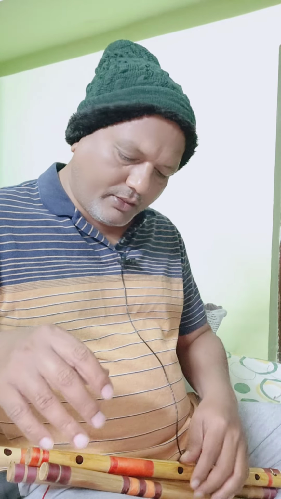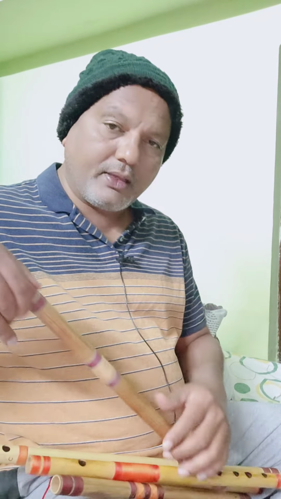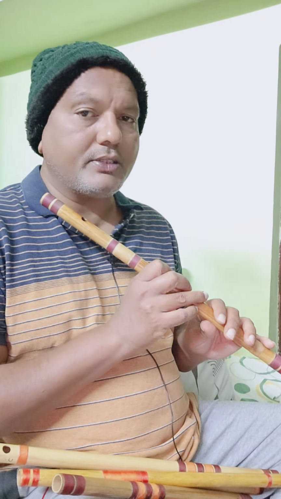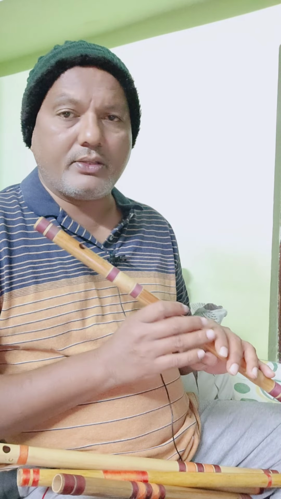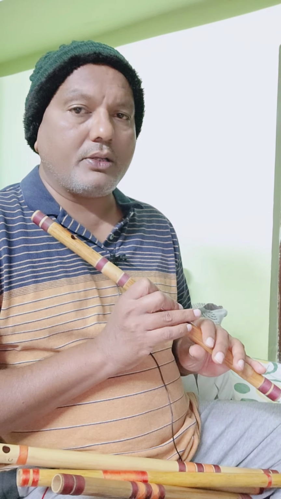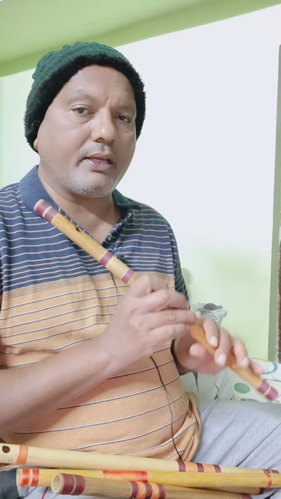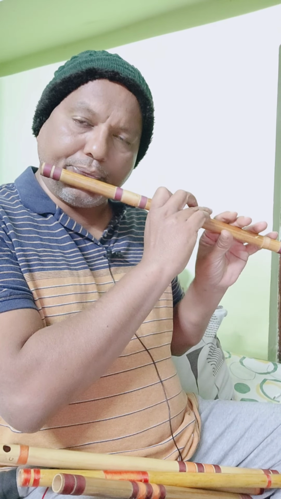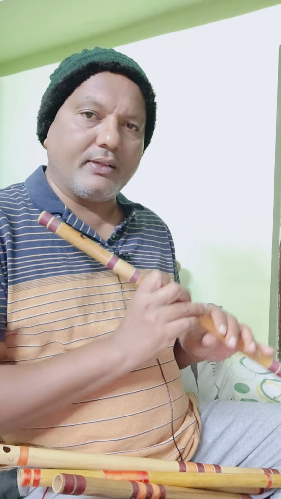Now I'll change the flute and I'll bring this D medium flute and I'll play the same bit. Now you can understand the difference between C and D. So the pitch is a little bit upside.